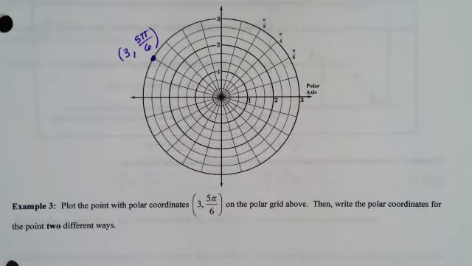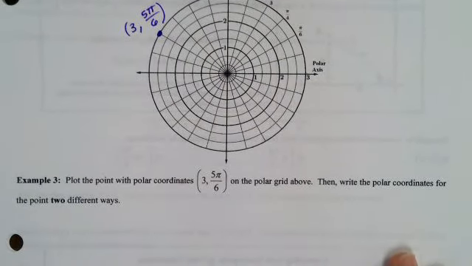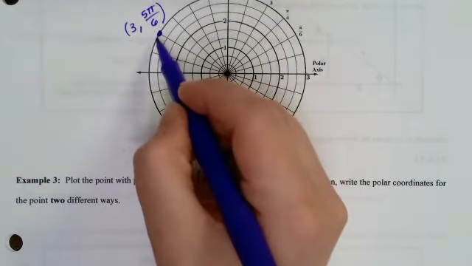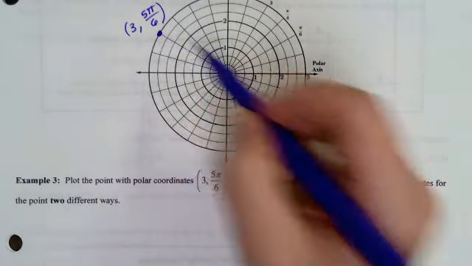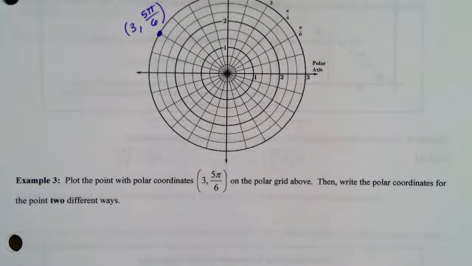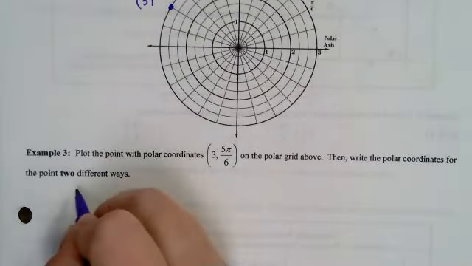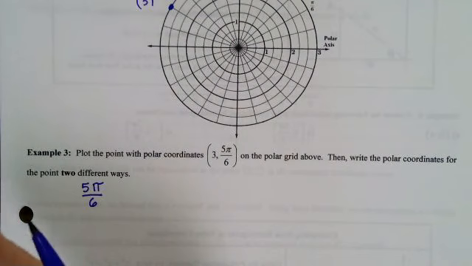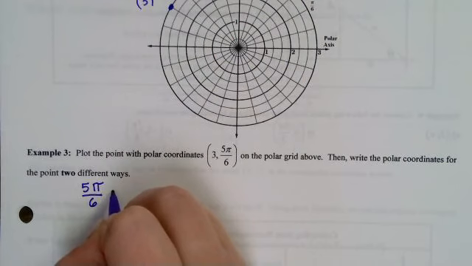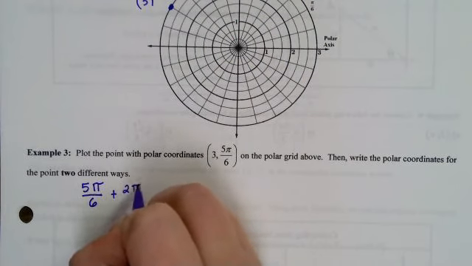Then they said, write the polar coordinates for the point 2 different ways. Remember how we said there's an infinite number of ways to do it? I can write this many different ways. I could find a coterminal angle by thinking, what if I go an extra rotation, or what if I went negative instead? I could either add 2 pi or subtract 2 pi. Either way will give me a coterminal angle. Let's add 2 pi for fun.